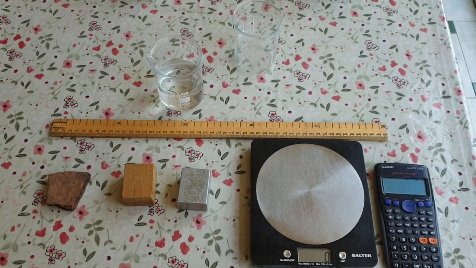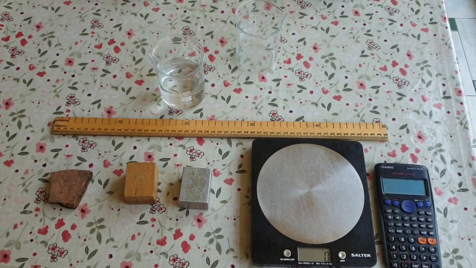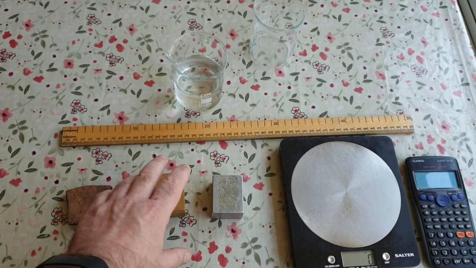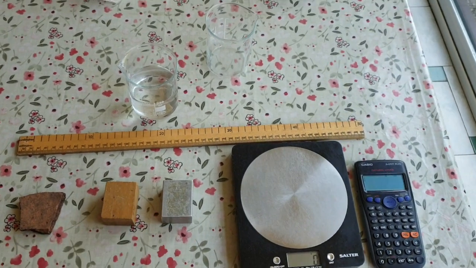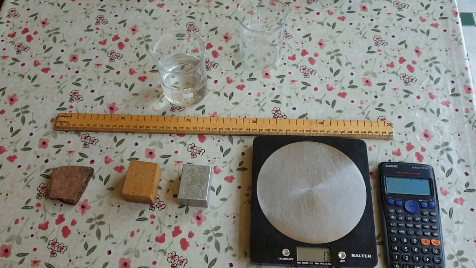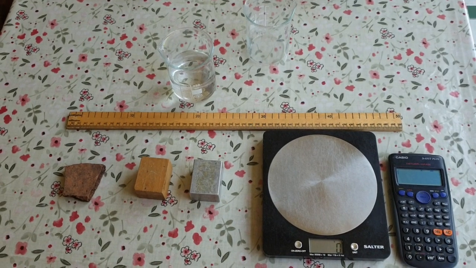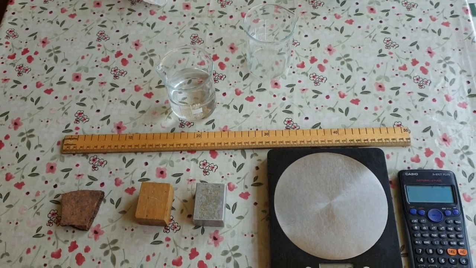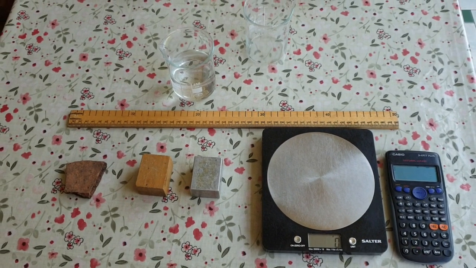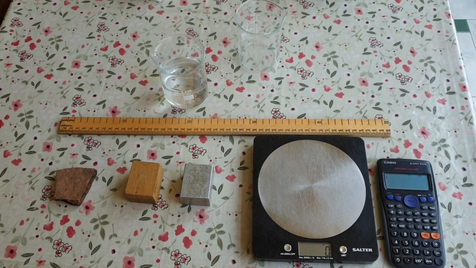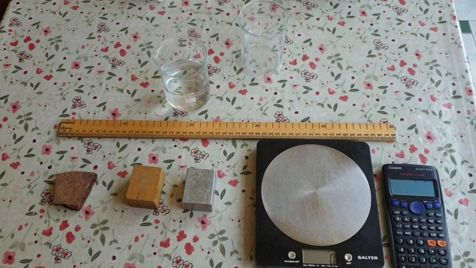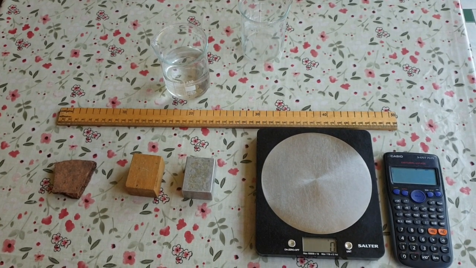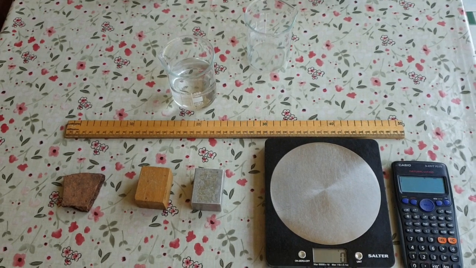To illustrate this, we've got some different materials here. We've got some ceramic, we've got some wood, and we've got some aluminium. We're going to show you experimentally in this little video how you would measure the density of a material. There's also going to be some notes for you to take down, and some homework for you to do for this week. It shouldn't be more than an hour or two's work, but obviously we need to get that in by the end of the week.